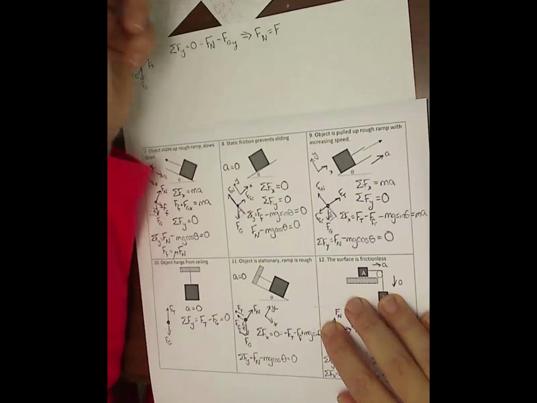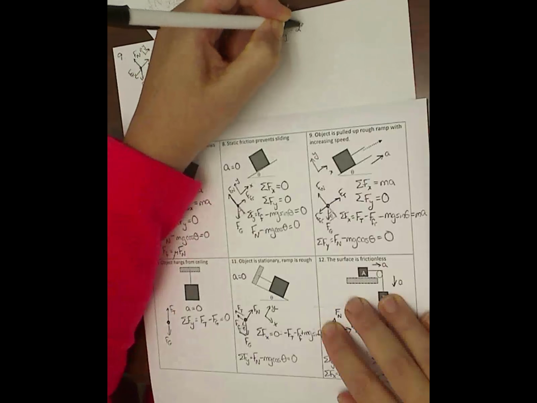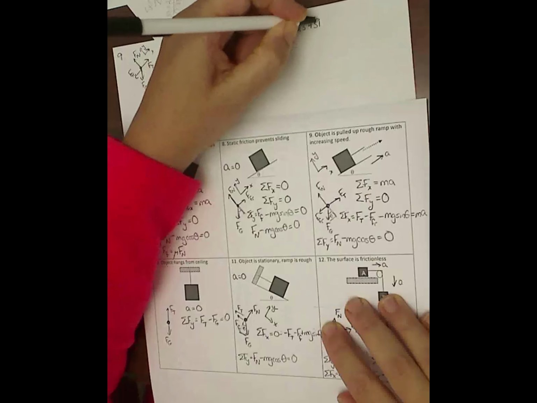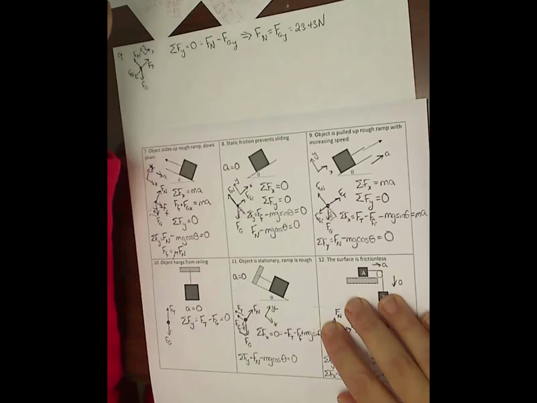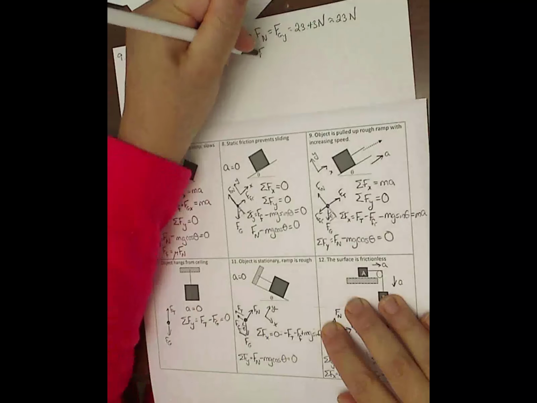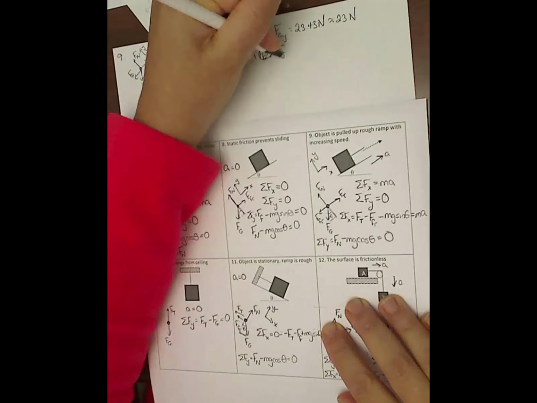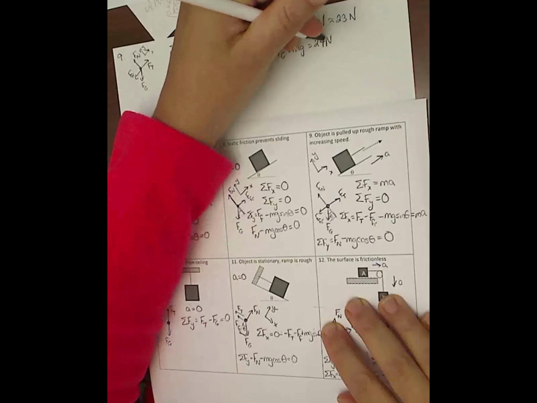Normal force is equal to Fgy, so that's 23.43 newtons, just like in examples 5, 6, 7, and 8. So round that to 23 newtons. Force of gravity, of course, is mg, so that's 24.5 newtons, round to 24.